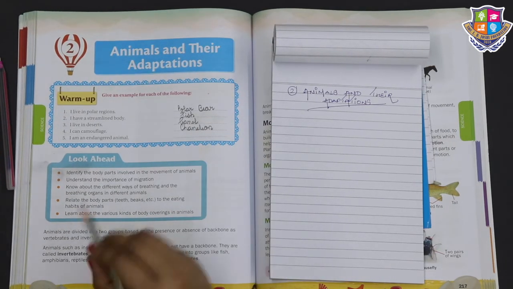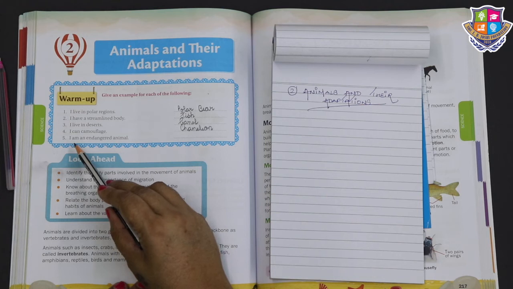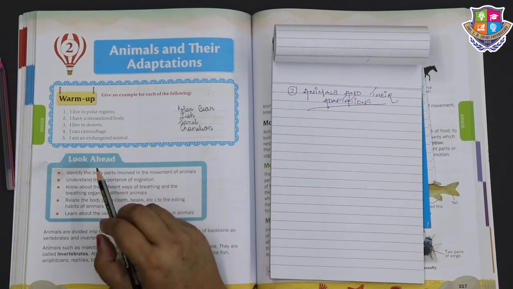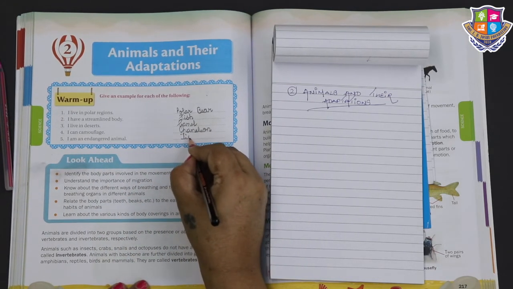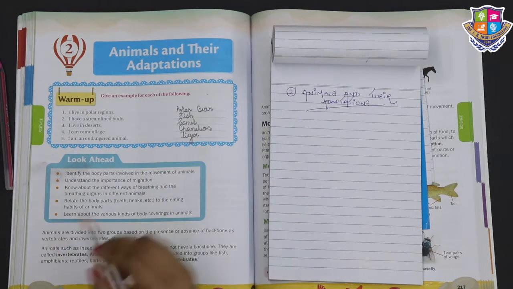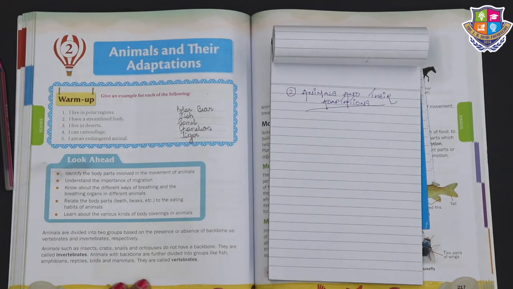Alright. Next we go. That's the last question we have in store for us. I am an endangered animal. Of course, it's the tiger. So, that was a lovely warm-up session that we had.